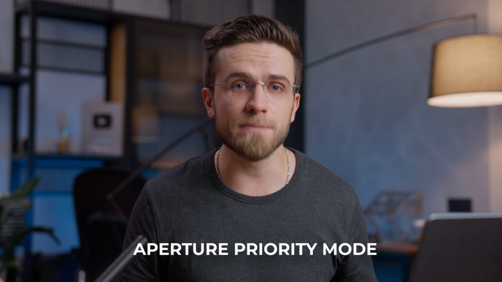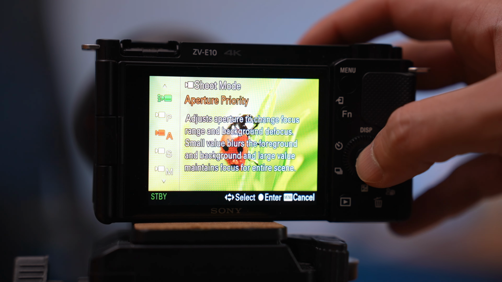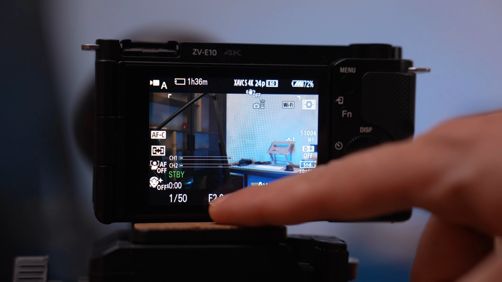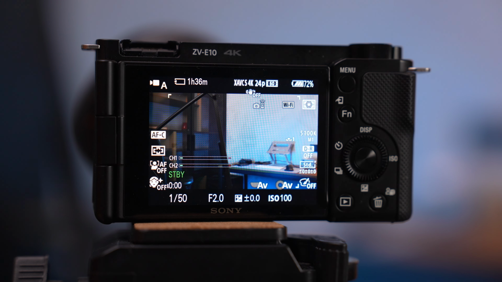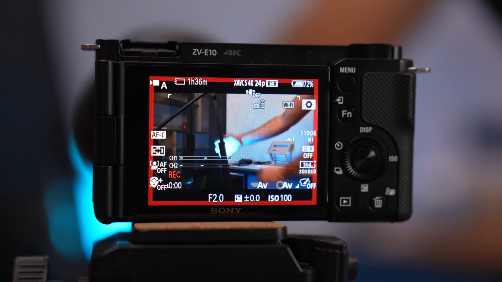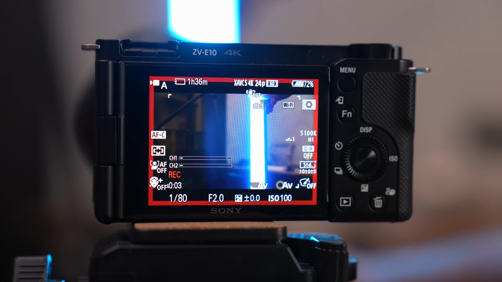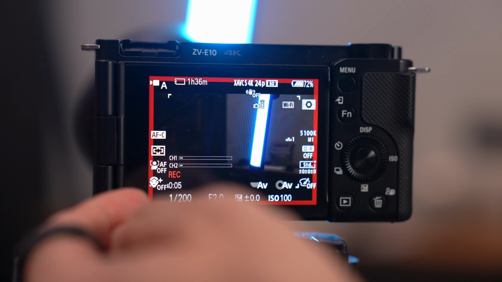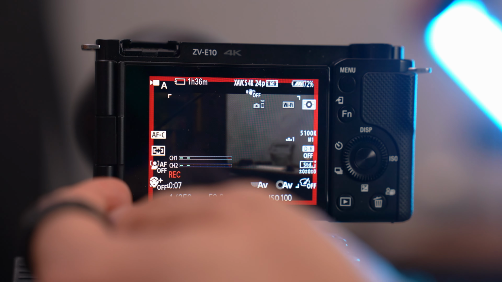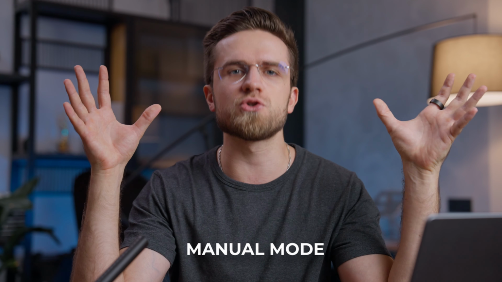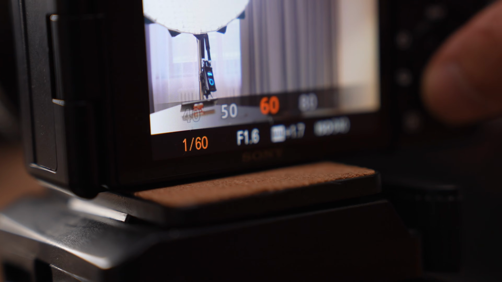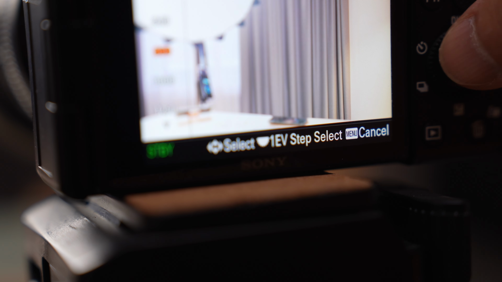Aperture priority mode allows you to control the depth of field and is good for portraits and talking headshots. In this mode, you select the aperture and the camera figures out the rest by itself. Shutter priority mode allows you to control the motion blur by setting the shutter speed while the camera adjusts everything else. Manual mode gives you complete control over all settings. This is the most powerful mode, but it requires more experience and understanding of how a camera works. Yet only in manual mode you can really make your vision a reality.